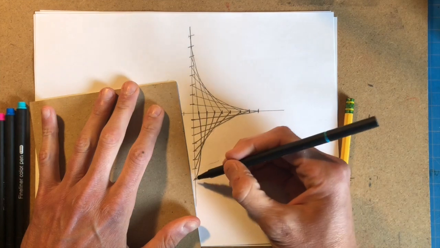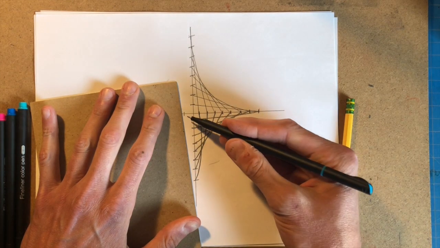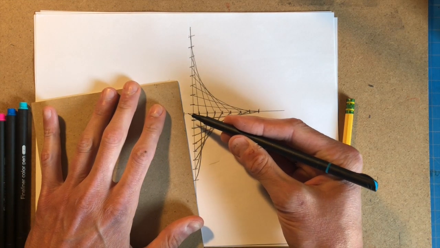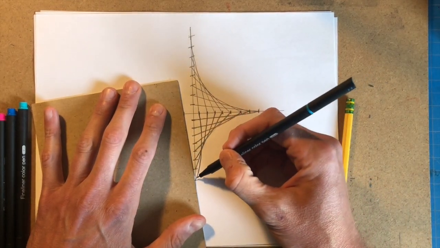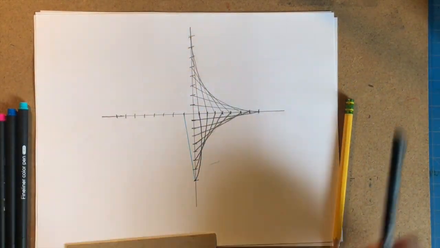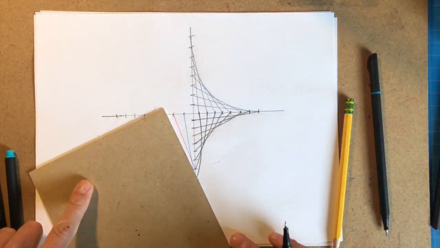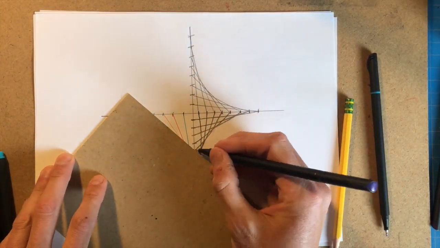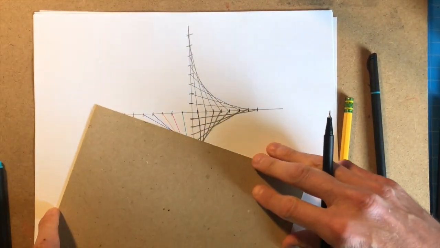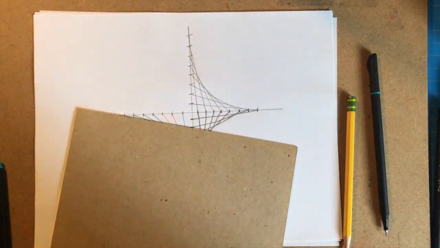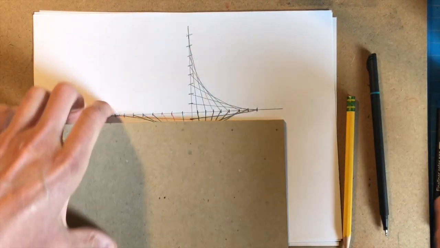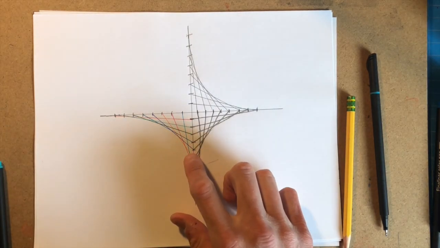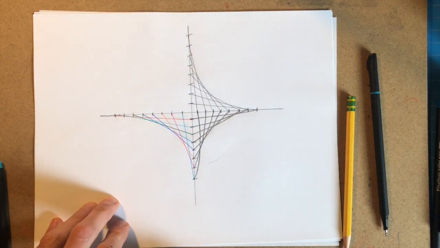So remember, first point on the end goes to the first point toward the front of the horizontal. Would you look at that? Look how colorful each one of those lines are.